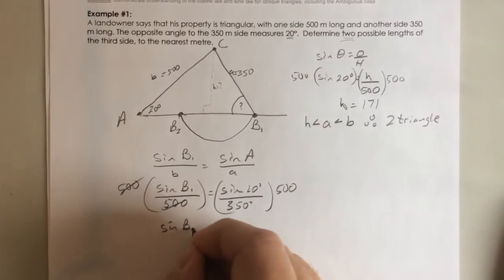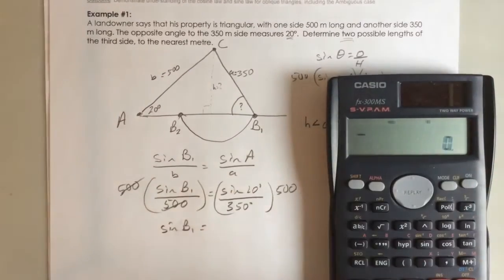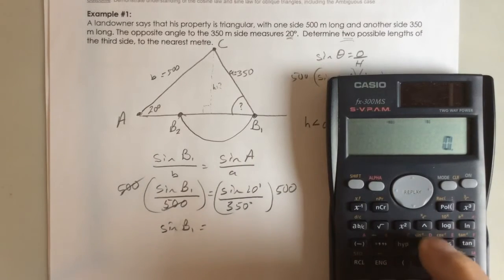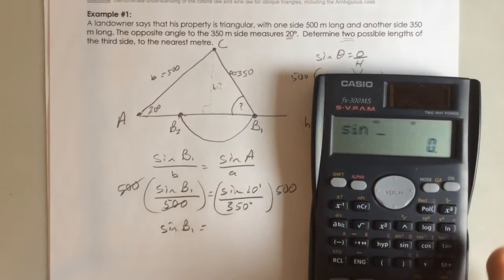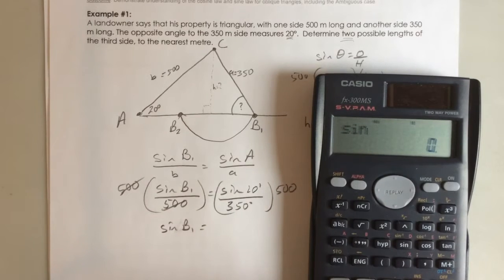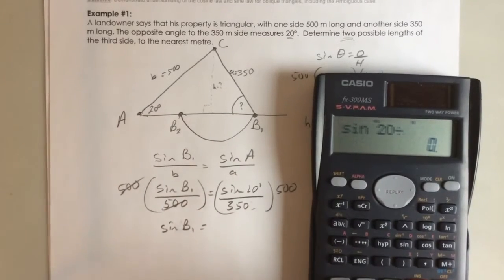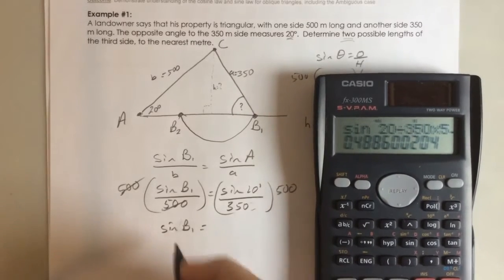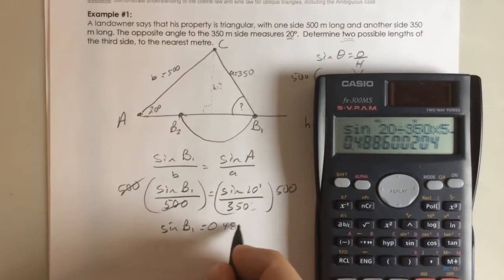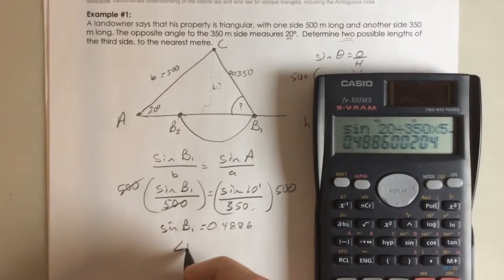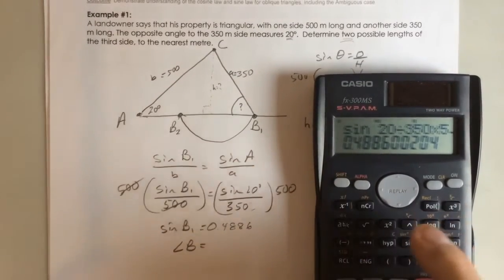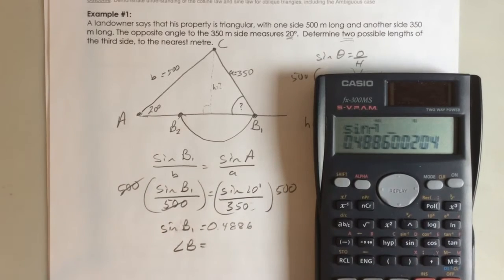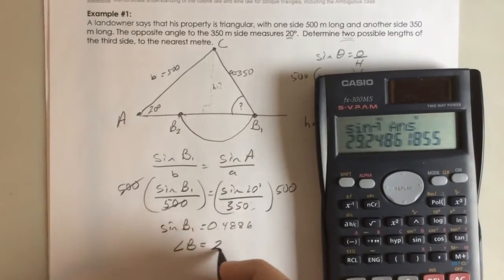Now we get the sine of B is going to give us the sine of 20 divided by 350, times 500. It's going to give us this decimal, 0.4886. And so then angle B is going to be the inverse sine of our answer, which will now give us 29 degrees.